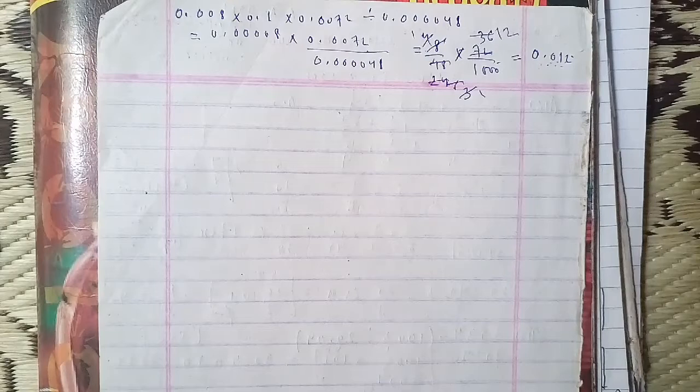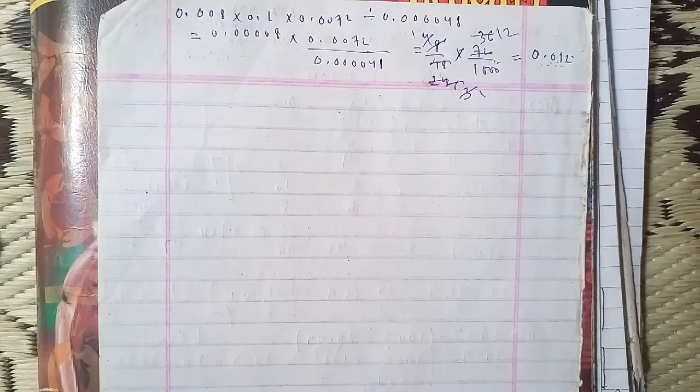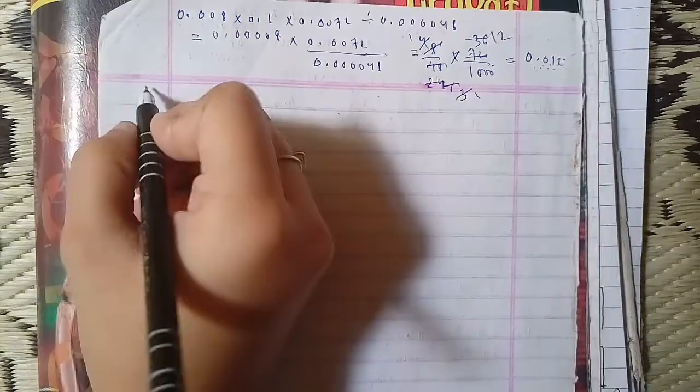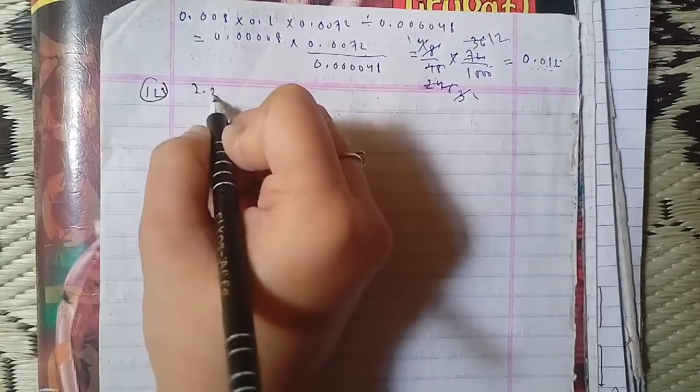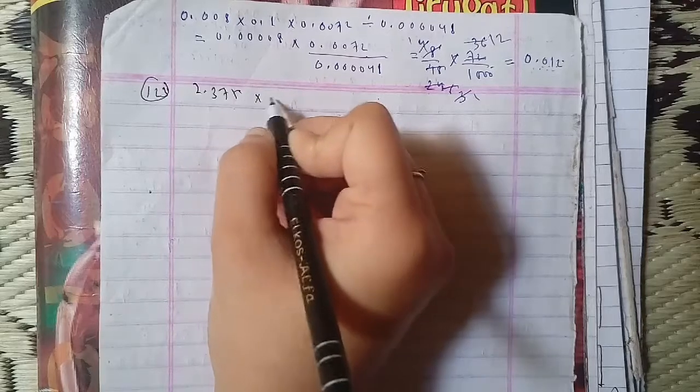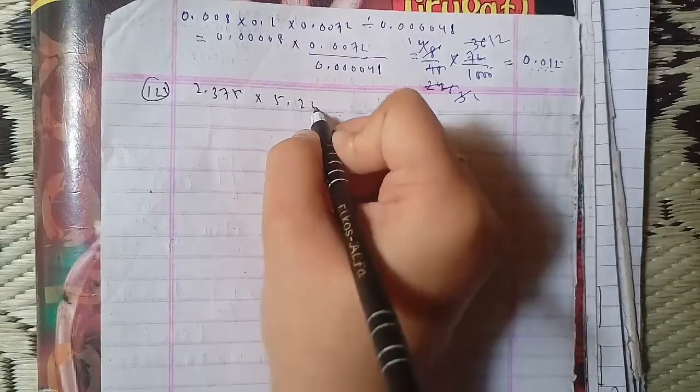The question we have is 2.375 into 5.22 divided by 0.87 minus 1.425 into 0.02 equals question mark.